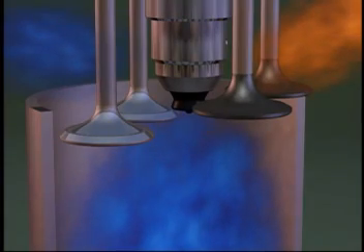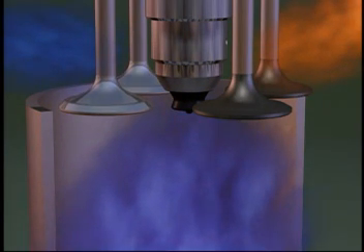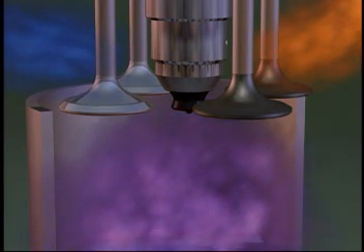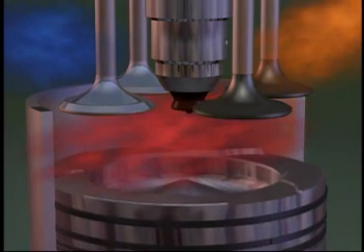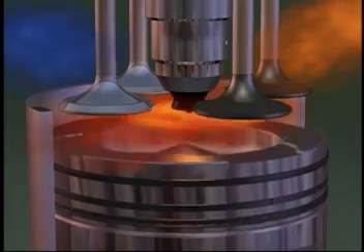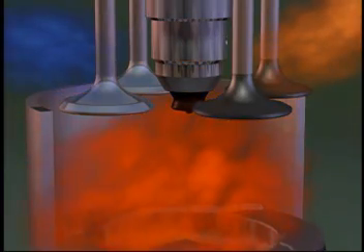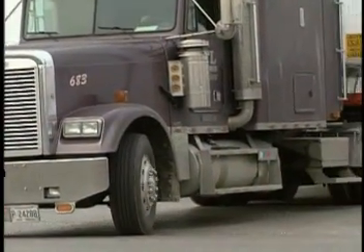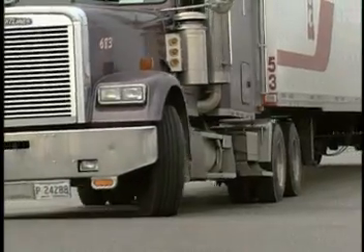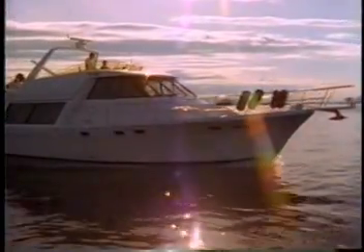In a diesel engine, combustion occurs when fuel is injected into a cylinder containing air under high pressure and temperature. The rapidly burned fuel releases a large amount of heat energy. The release of heat energy drastically increases the pressure in the cylinder. This increased pressure drives the piston downward. This transfer of heat energy to mechanical energy makes it possible to power a truck, operate a generator, or perform countless other jobs Cummins engines are designed to do.